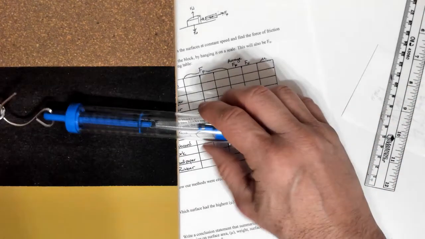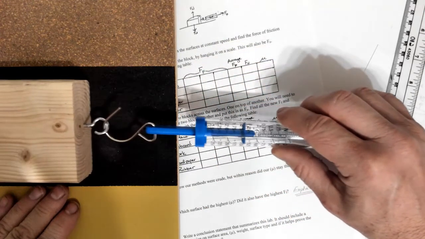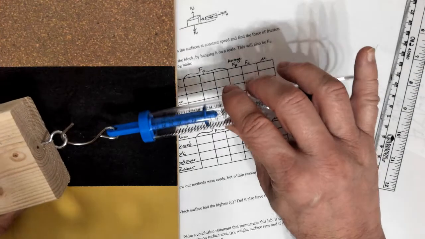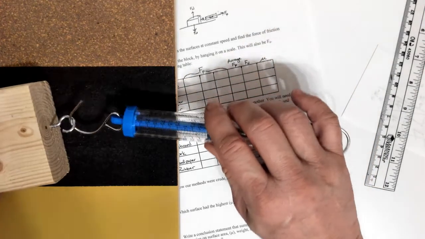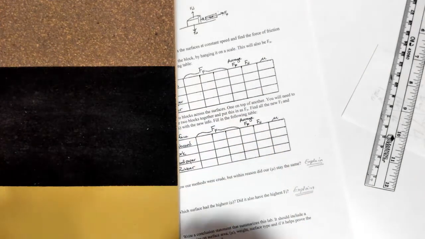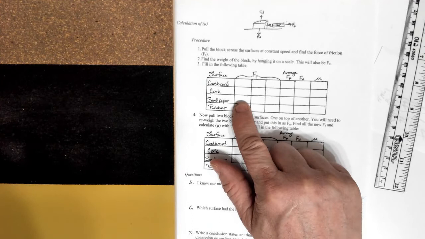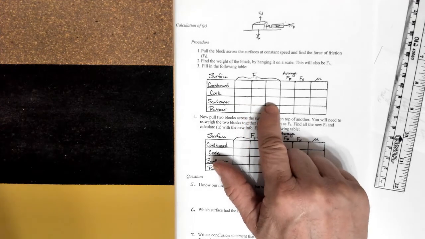1.5. Do it again. And that one a little higher. That looks like it's averaging 1.70. Okay? So there we go. There it is. We had sandpaper. We had 1.5, I think 1.6, 1.5, 1.7. Okay?